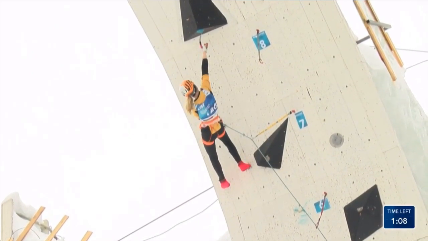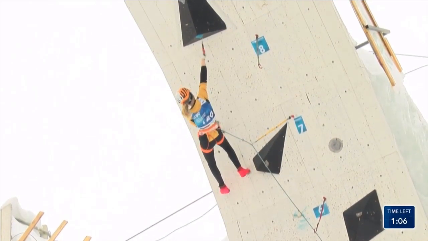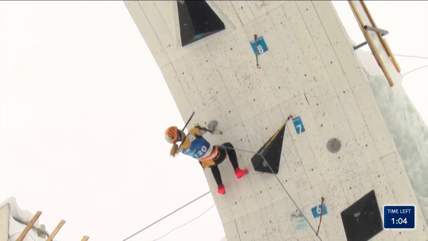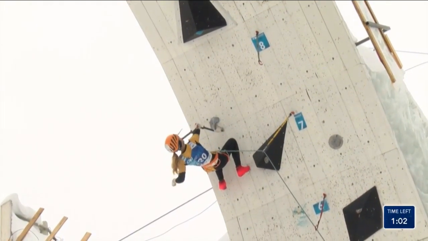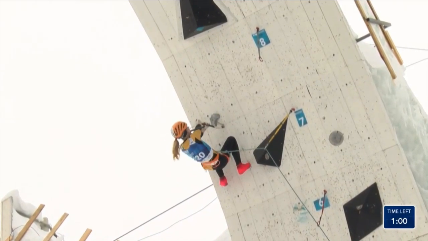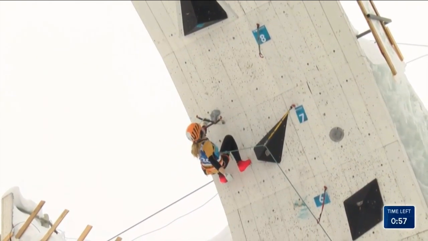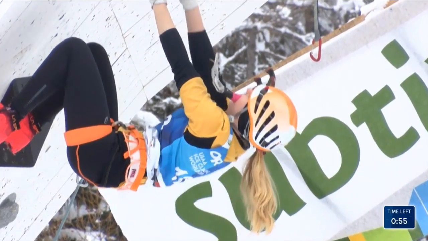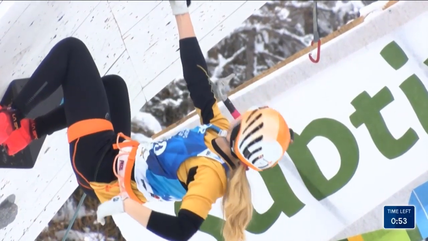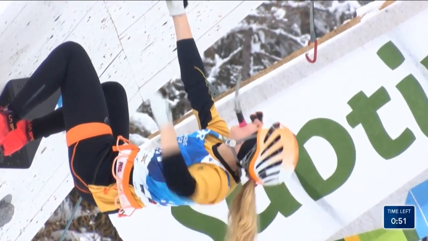Vivian Labaril. She's 19th in overall ranking. To this point now, we still haven't seen anyone manage to successfully hit this hold and then stick it. Olga Kozak came closest. She tried to match in, but we've not seen anybody do that match and then move out of it.